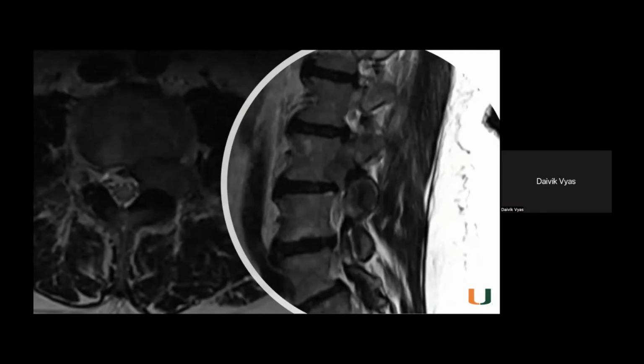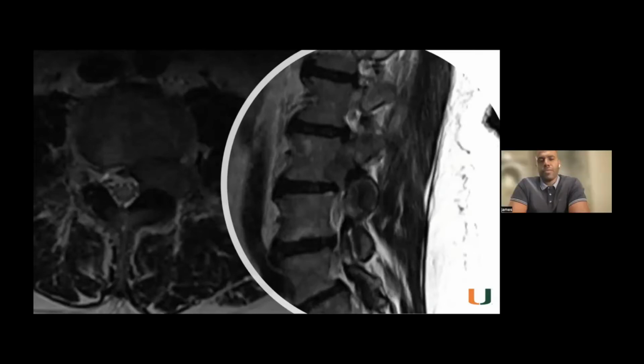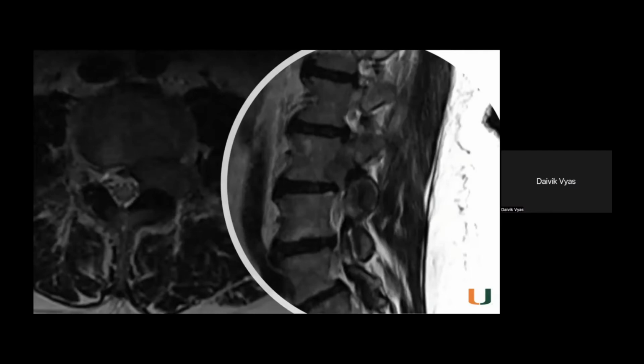Similarly, you have a T2 sagittal on the right side demonstrating the same finding. It looks like it would be at roughly the L3-4 level. Okay, exactly. Any other sequences you want to see?